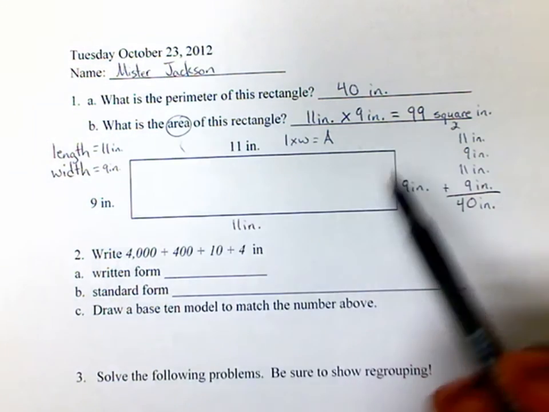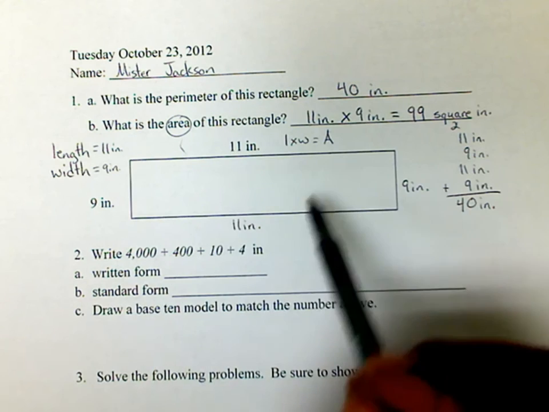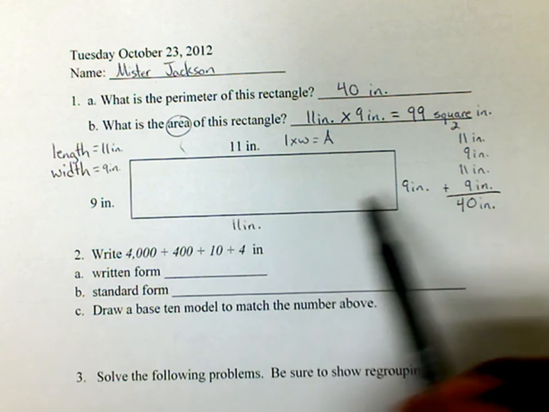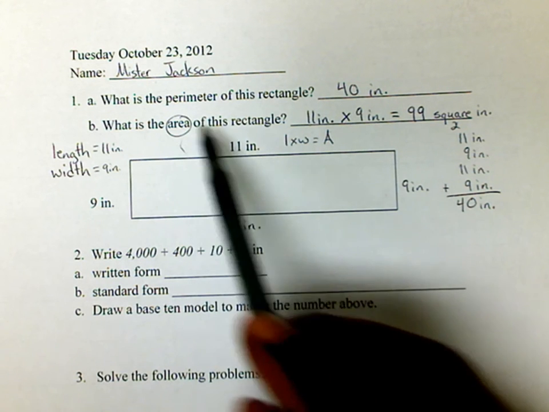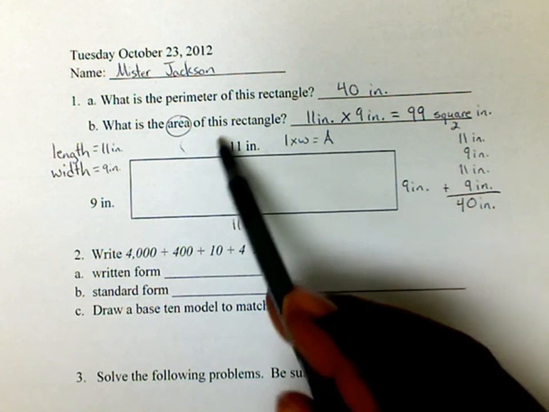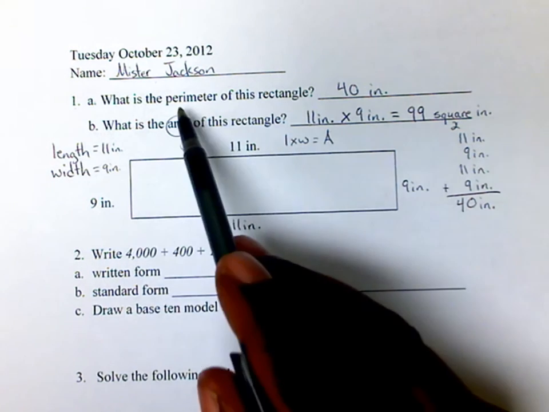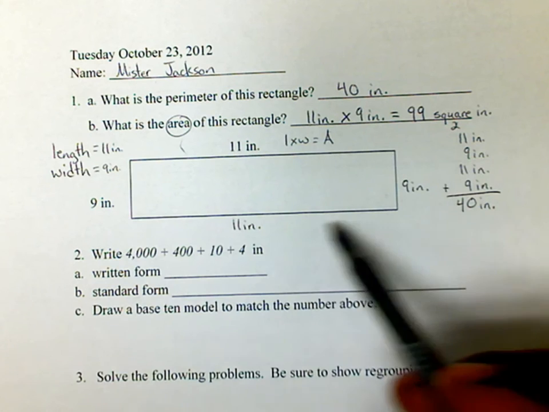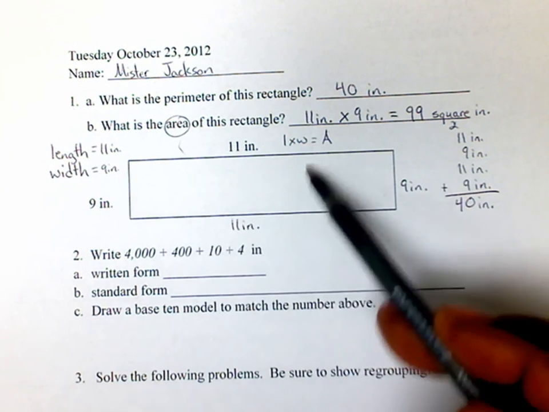What's the perimeter of this rectangle? 40 inches. How do you find perimeter? You add all the sides. Well, how many sides does it have? 4. How do you find area for a rectangle or a square? You multiply length times width. What's the length? 11 inches. What's the width? 9 inches. What is perimeter? The distance around something. What is area? The amount of space that's covered.